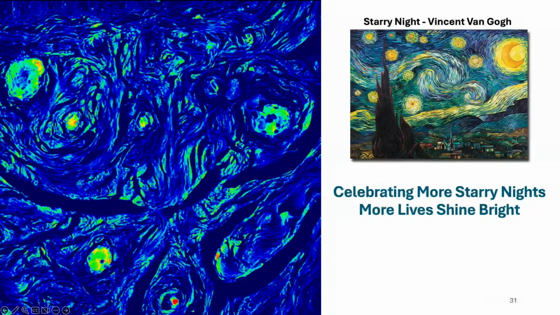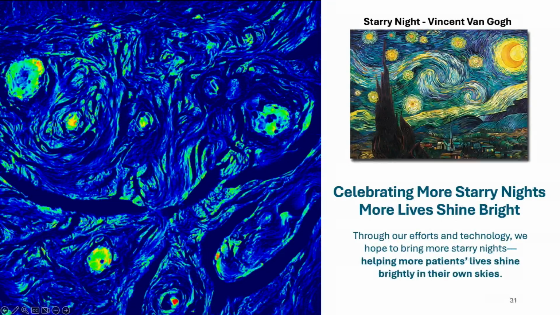Coming back to these images, we named it Celebrating More Starry Night, More Life Shine Bright, inspired by Van Gogh's beautiful Starry Night. We are seeking a potential solution for early cancer detection and prevention. Using the AI label-free imaging platform, we aim to detect mutation-specific changes and abnormal precancer lesions on patient tissue slices like this. We hope to bring more starry nights, helping more patients' lives shine brightly in their own sky.